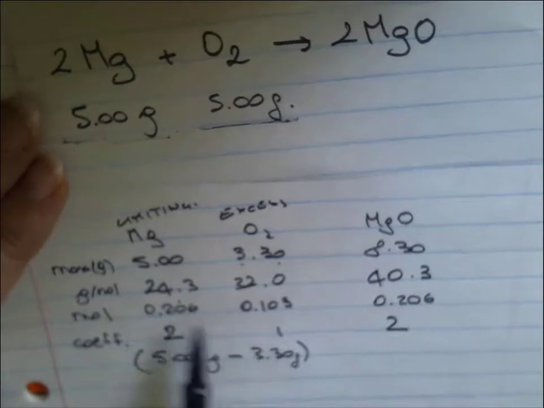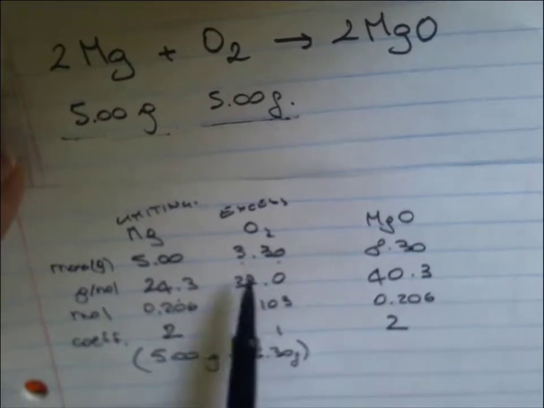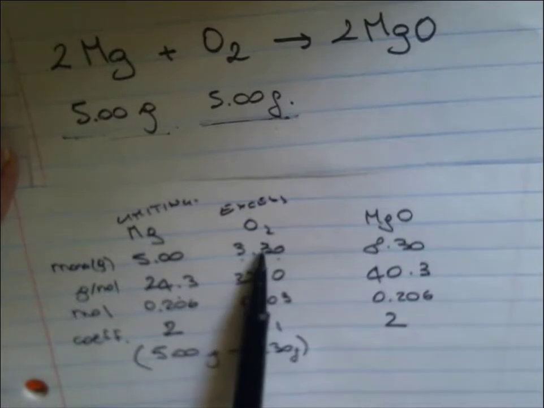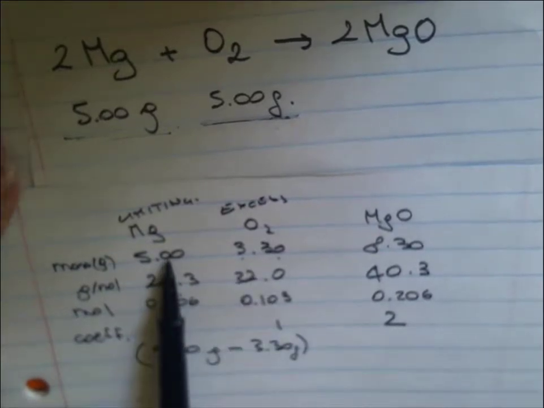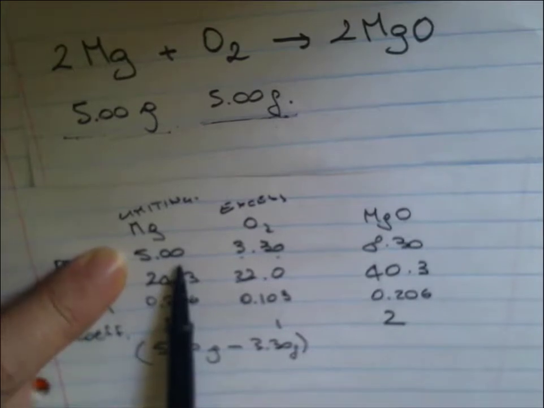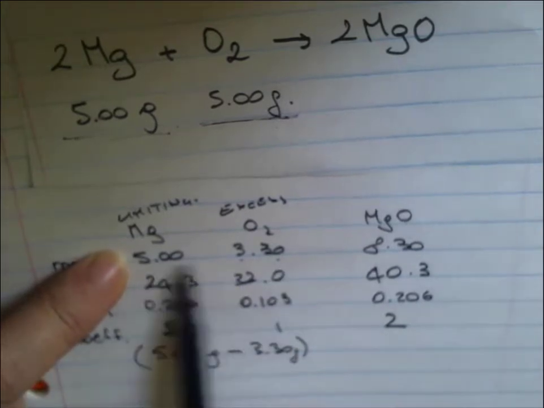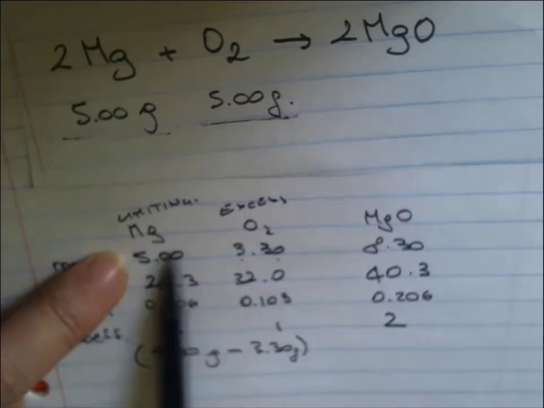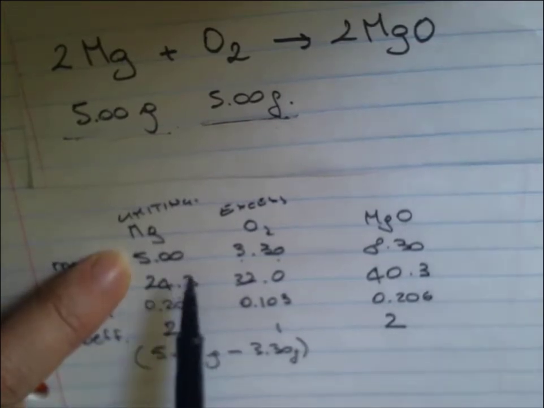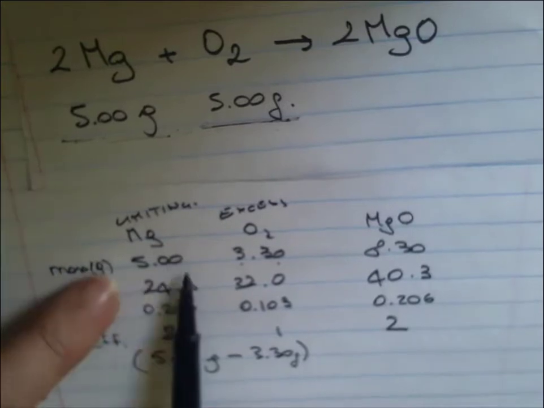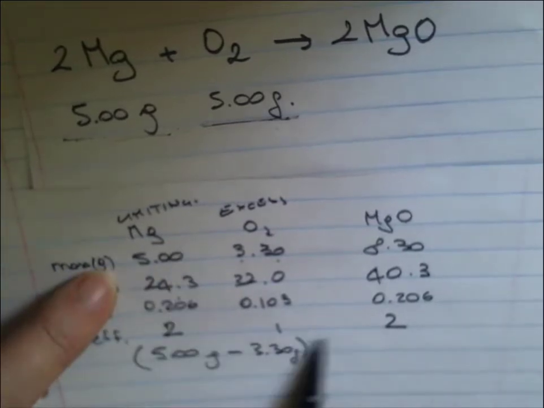Now, what if we had started our reaction from the excess reactant? In that case, we would have come out with a quantity of magnesium which is higher than 5 grams. So we would have a table that is not usable because we don't have enough of one of the reactants. So when we do the table, we need to use the table based on the limiting reactant.